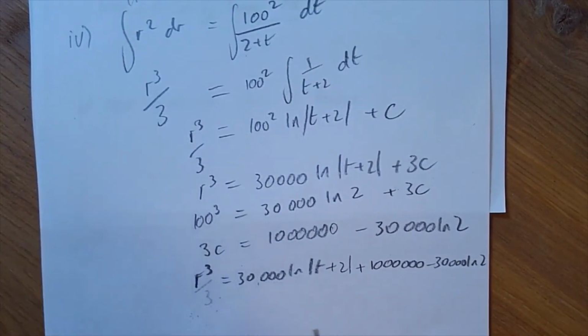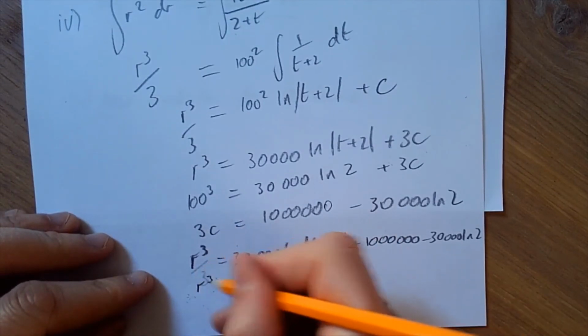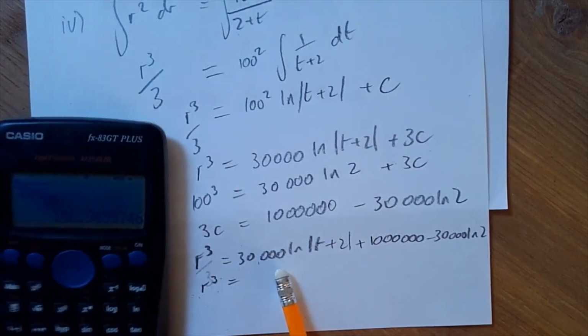And I've got to get an estimate for the radius when t is 2 hours. So I'm going to do this on my calculator and then cube root it.